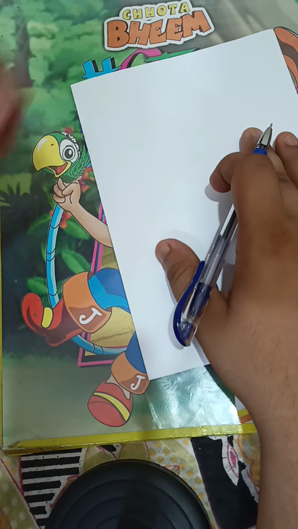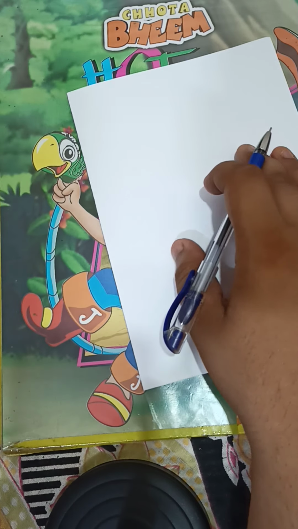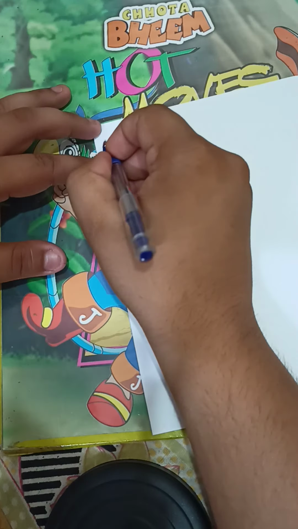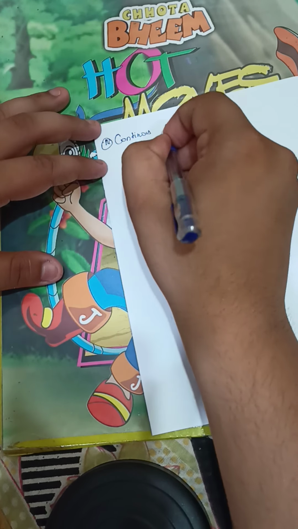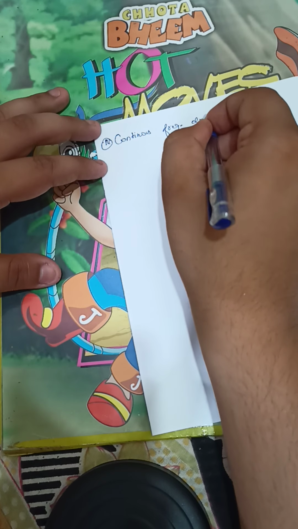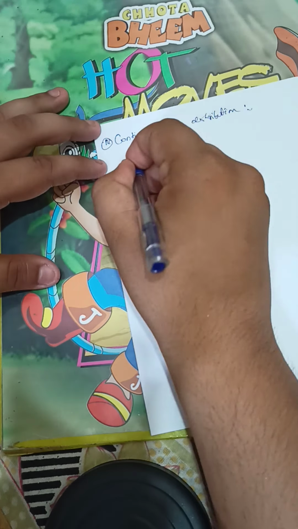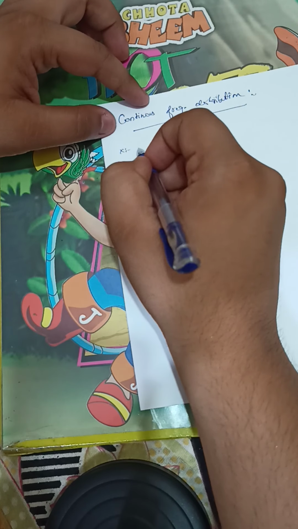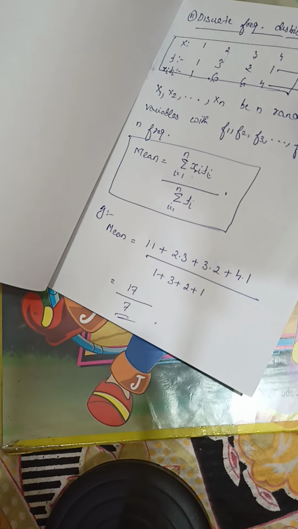Moving on to the case of continuous frequency distribution. In the case of continuous frequency distribution, what happens is that we take the midpoint, and we follow the corresponding method, the same as in the case of discrete frequency distribution.